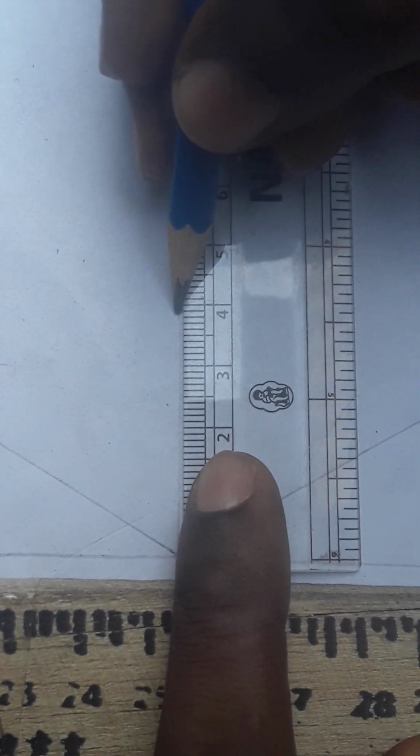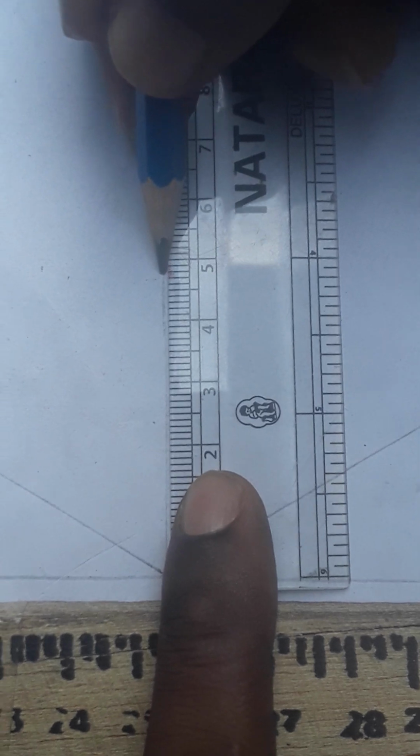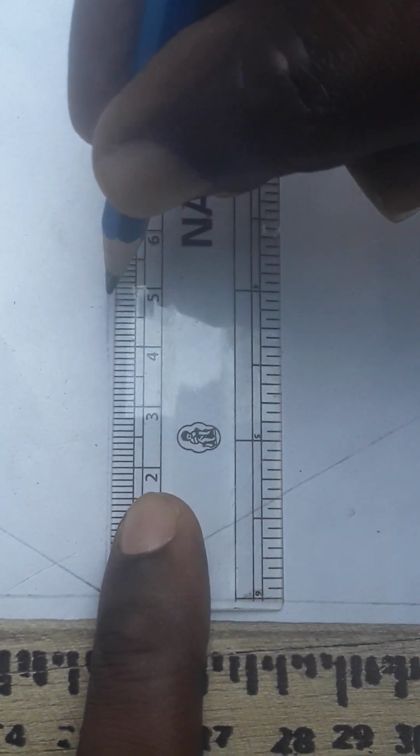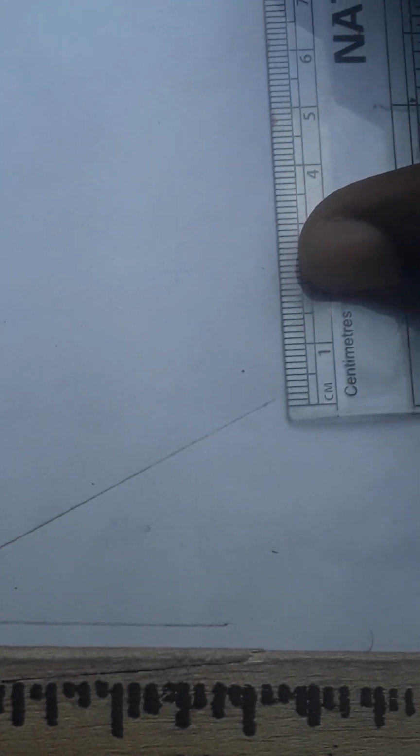Then extend the line to 50. This is where 50 is. Are you seeing it, class? So that's exactly what it is. So you go to this other side and do the same thing. You're going to measure all the vertical sides 50.